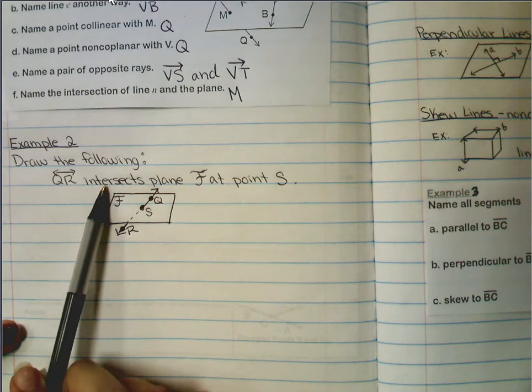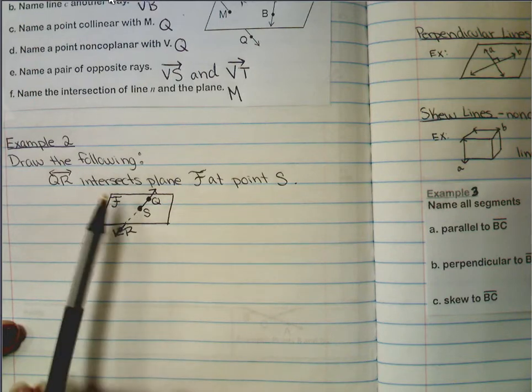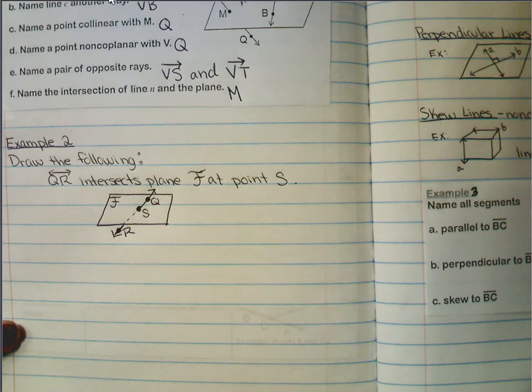If it says intersects, it's going to cut through the plane like this. If it says that it lies on the plane, then you would just draw it on top. You don't have to make it dotted.